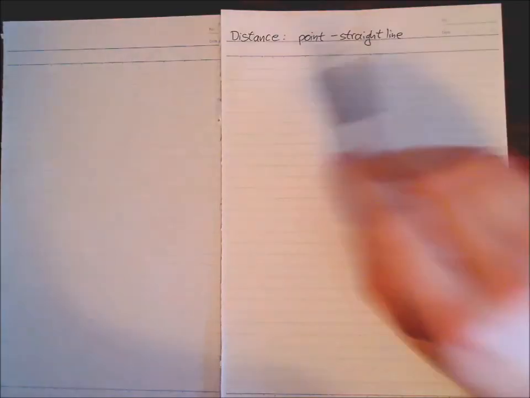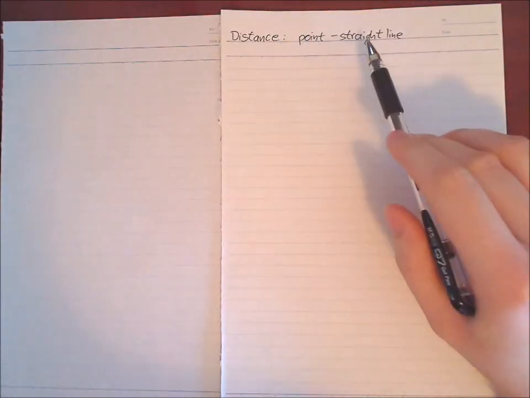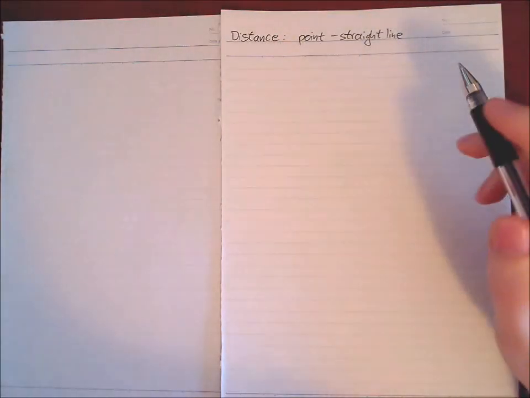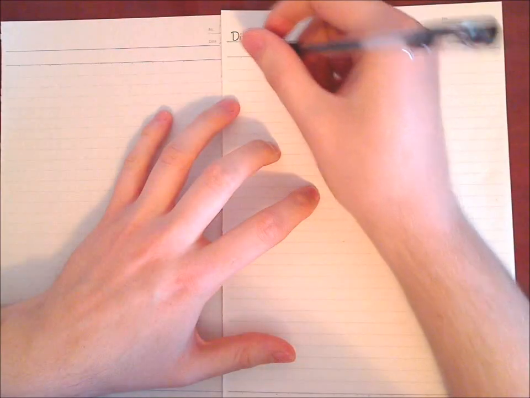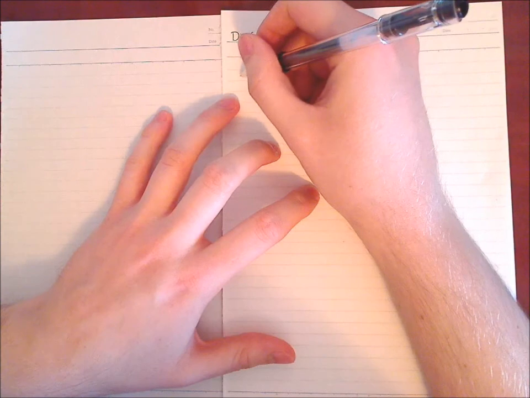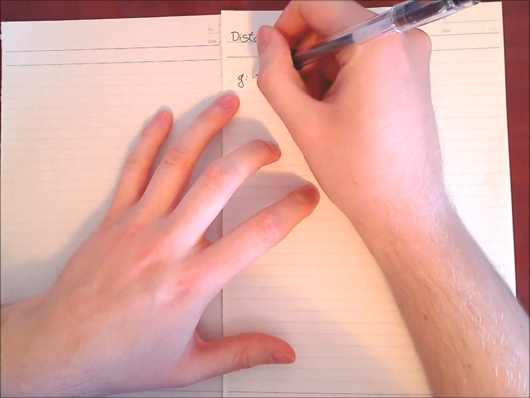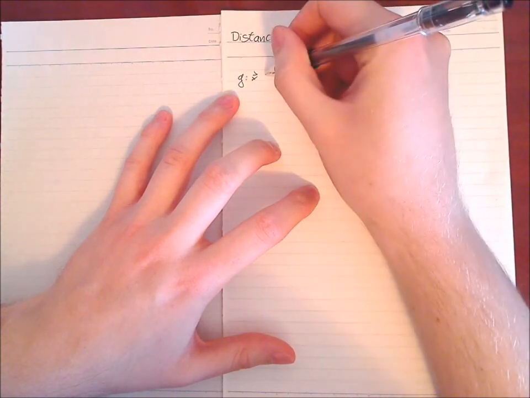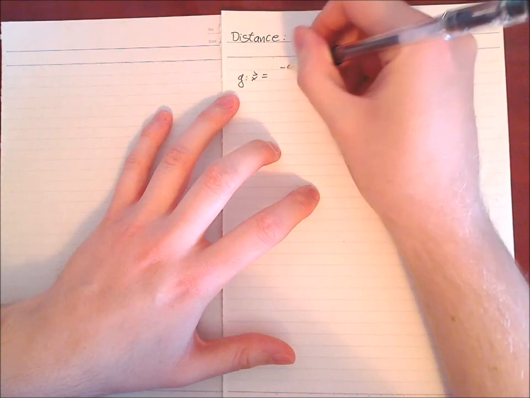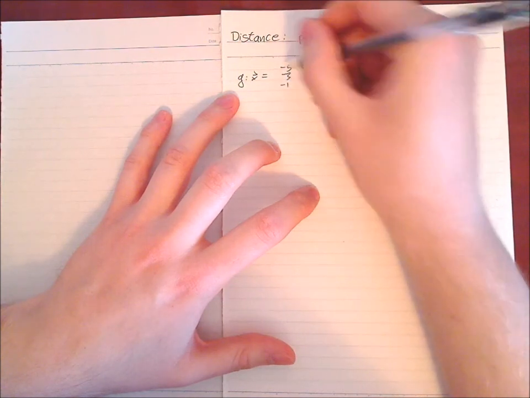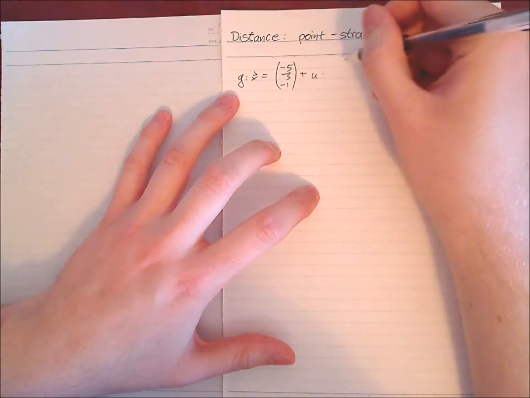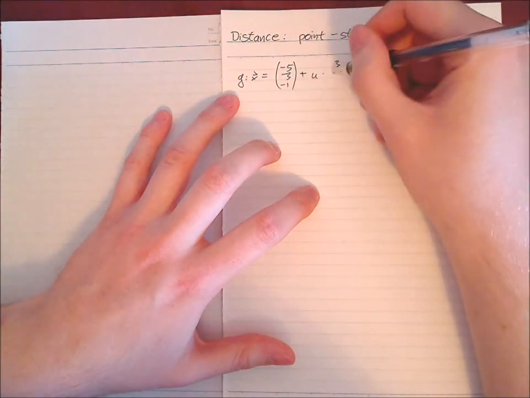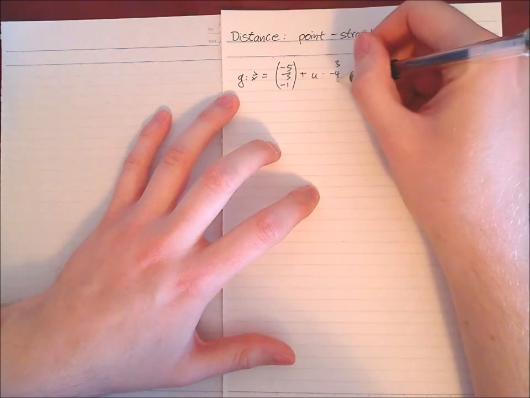How to calculate the distance between a point and a straight line. This is a little bit tricky, but I'm going to show you how it works with an example, which is the following. So we have a straight line G with a point (-5, -3, -1) plus U times (3, -4, 9).